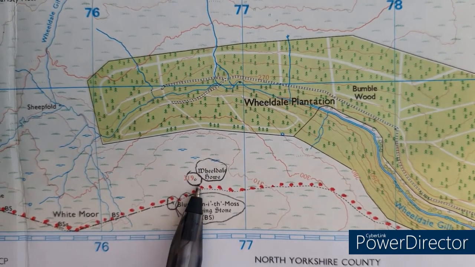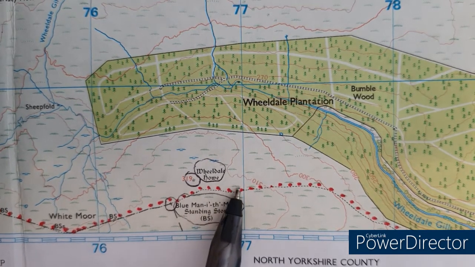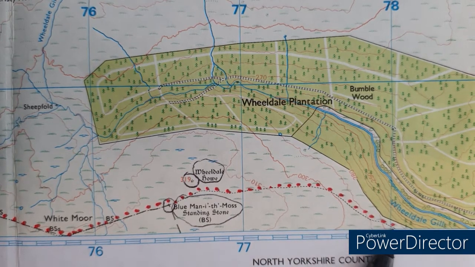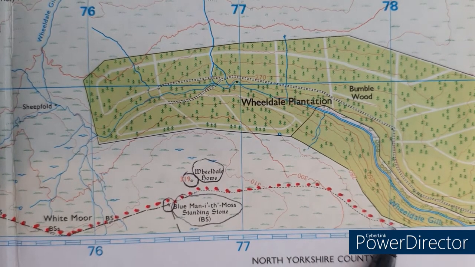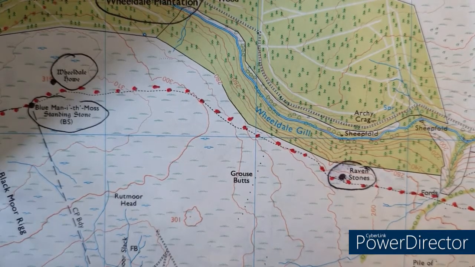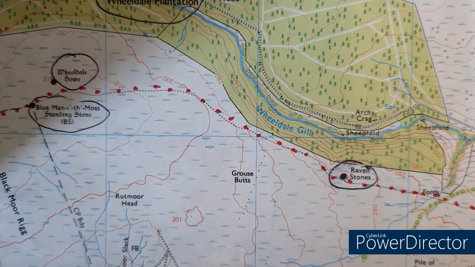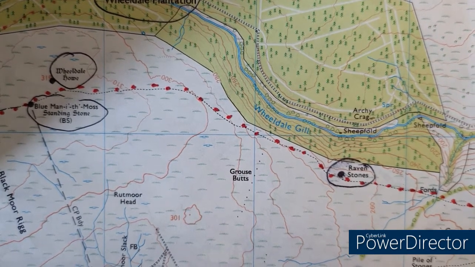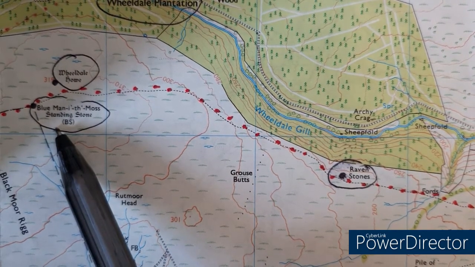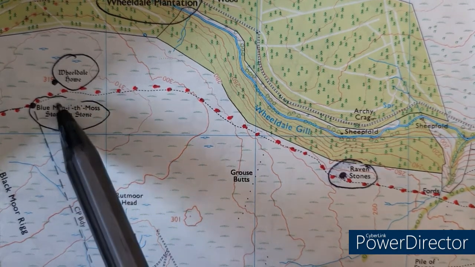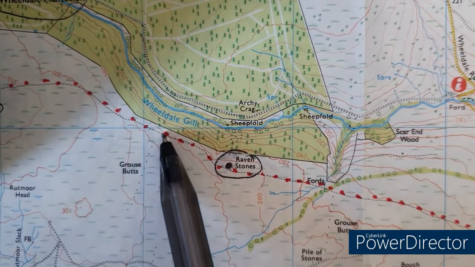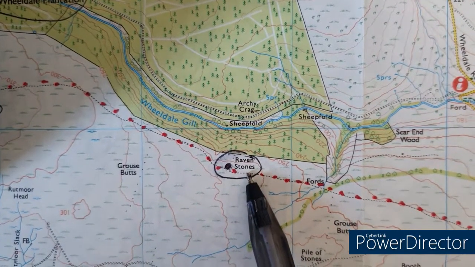And then you just need to keep Wheeldale Plantation and Bumblewood on your left hand side until we drop off this map onto the south page. So I'll just quickly flip the map to show you that. Right, so now we're on the south page of OL 27, and we're back at Blue Man I' th' Moss Standing Stone. We're going to follow on, keeping Wheeldale Plantation on our left, and head our way down to Ravenstones.